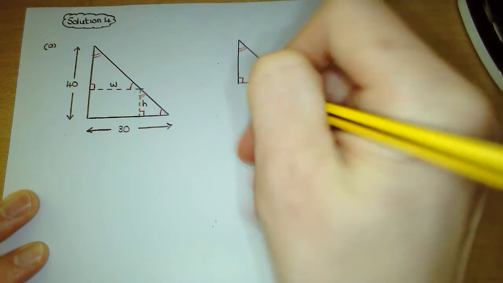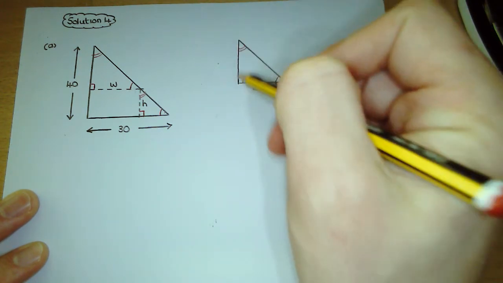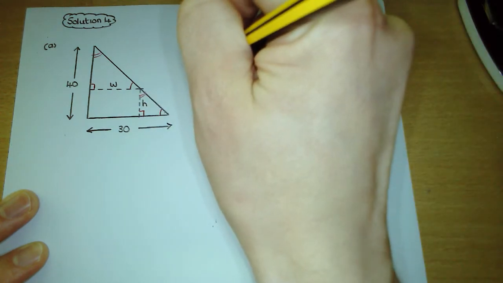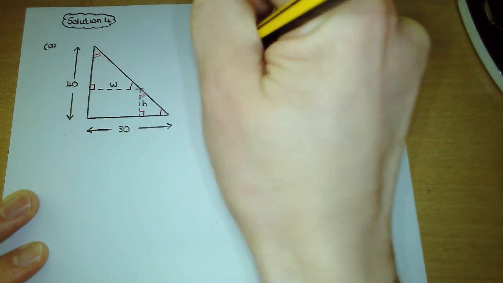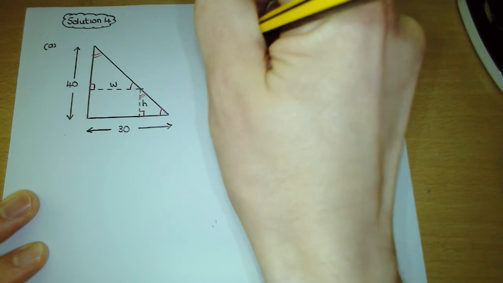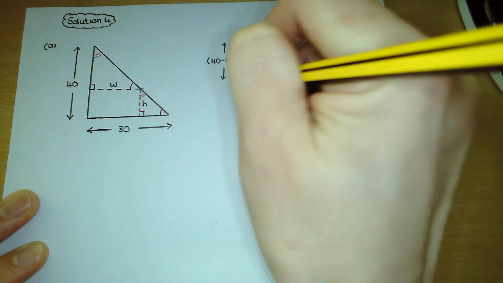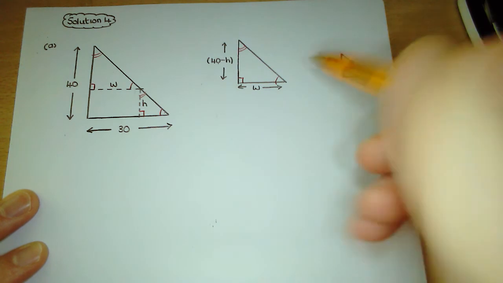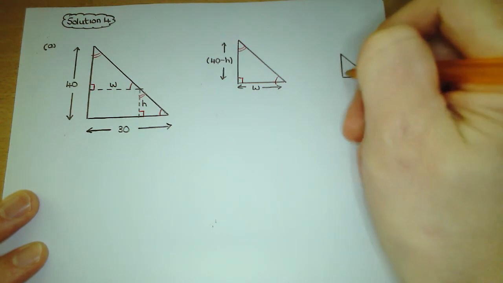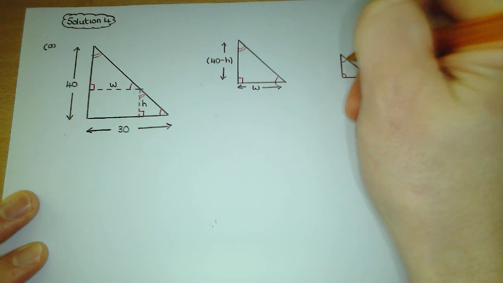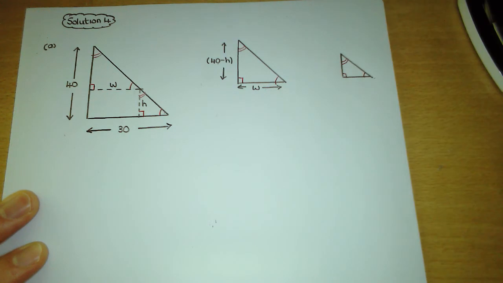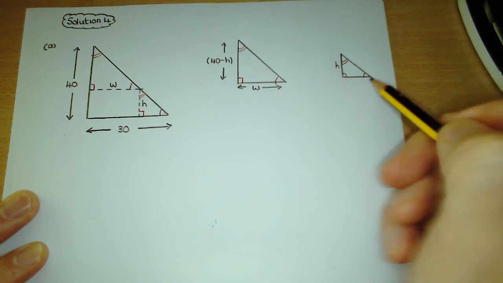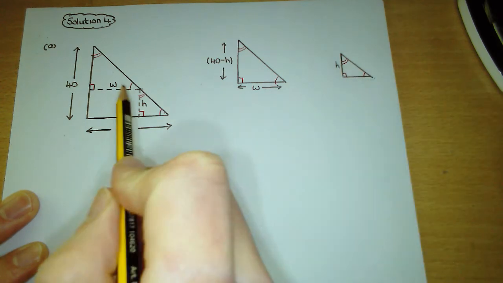So we have W. Now this distance here is 40, subtract H. And then if we go to our other similar triangle, this distance here is H. And then this little distance here is 30 subtract W.